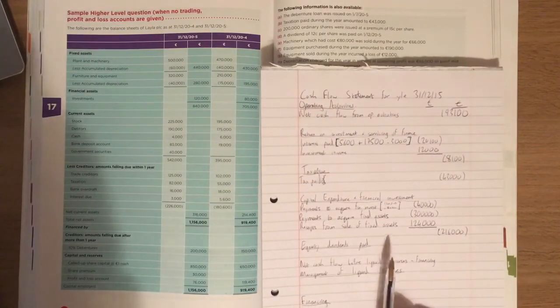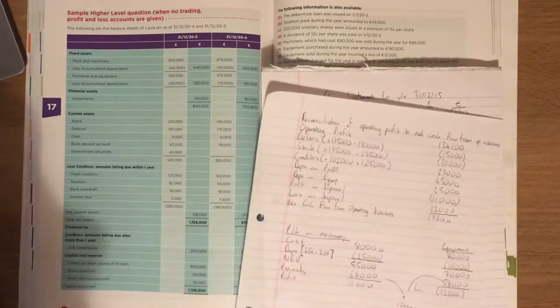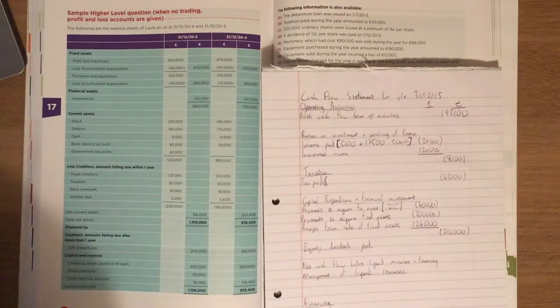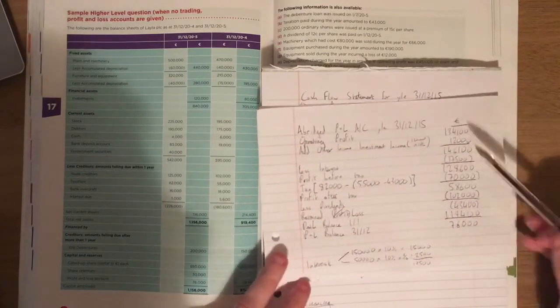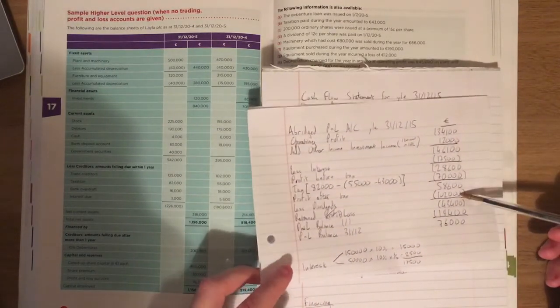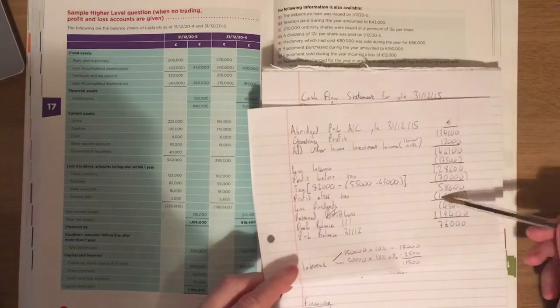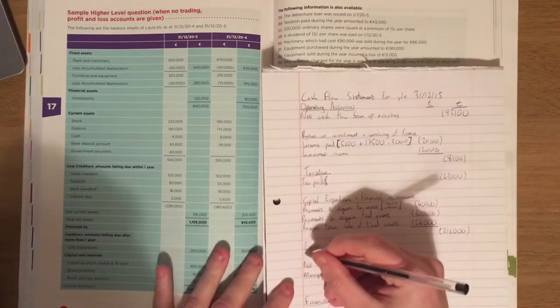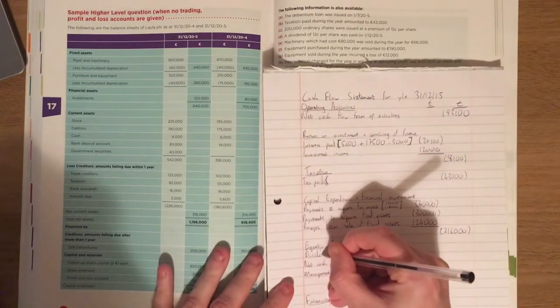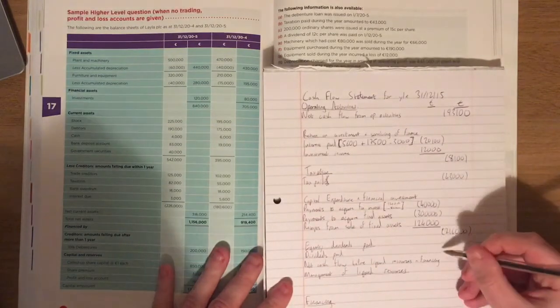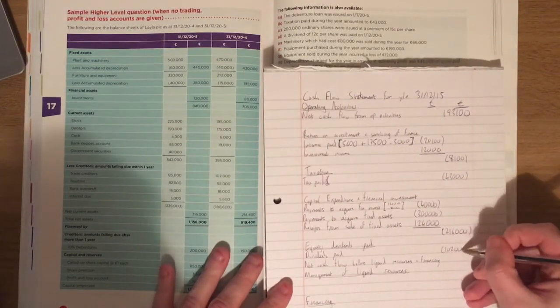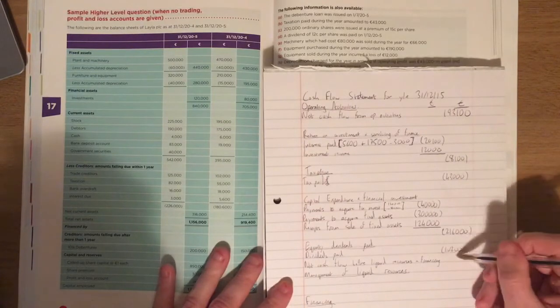Equity dividends paid. So there's no payments due or prepaid or anything there on dividends. So I'm just going back to my abridged profit and loss, and I figured out that the dividends paid were 102,000. All right, so equity dividends paid, just dividends paid, ordinary dividends paid, 102,000.